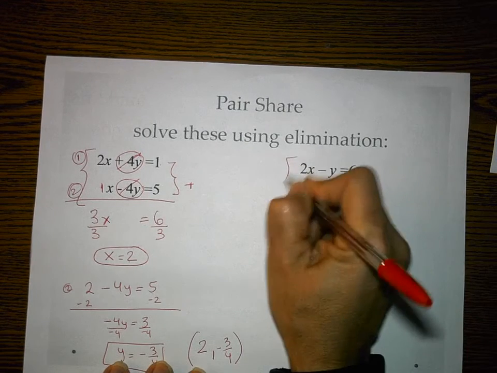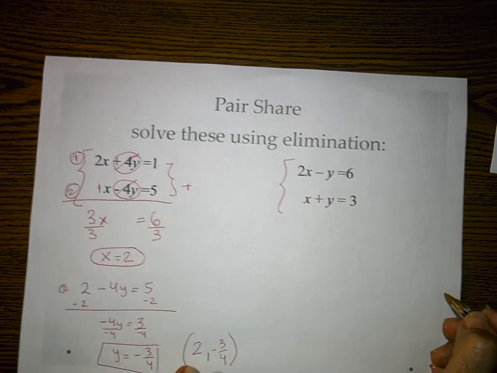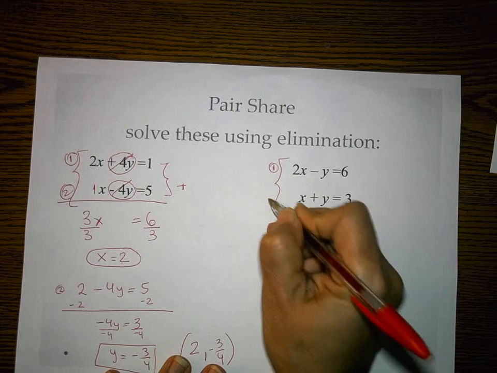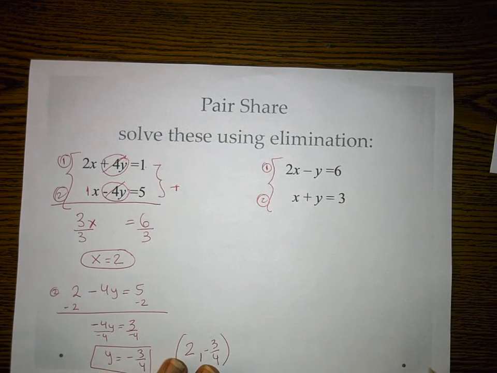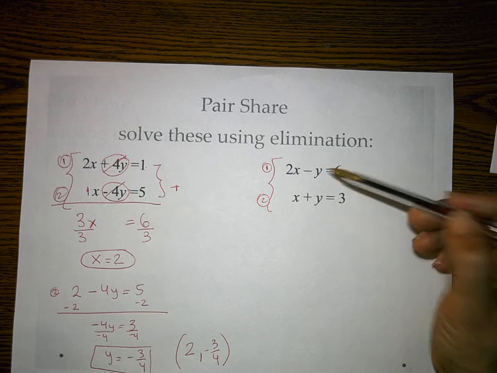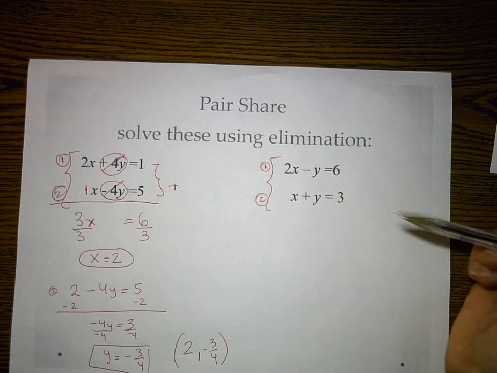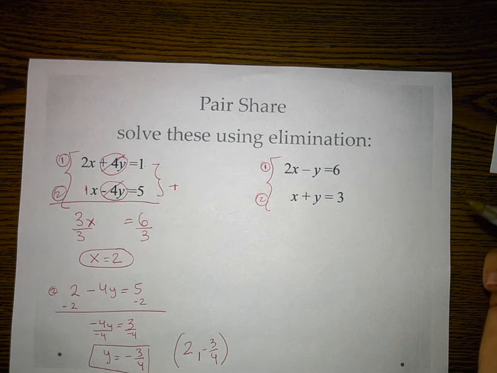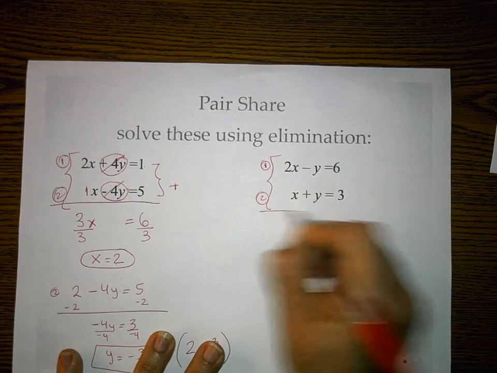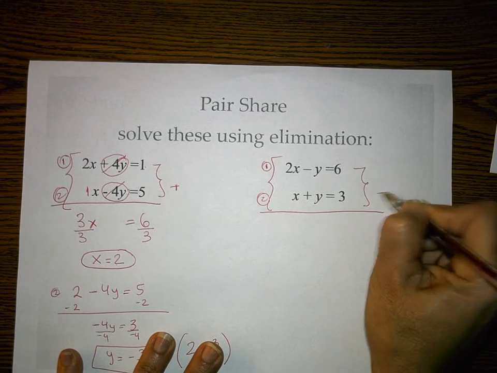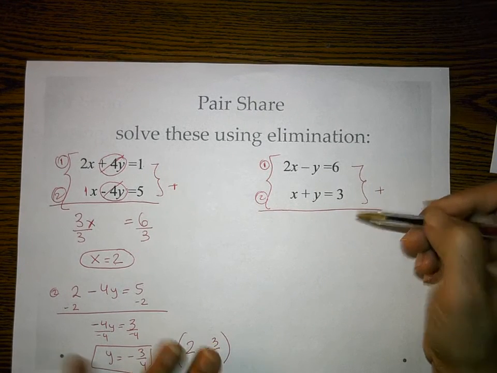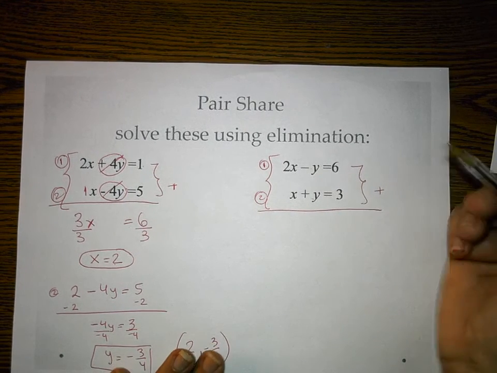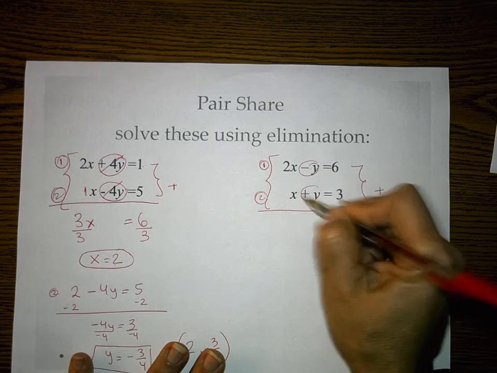Here are 2 other equations. Equation number 1 and equation number 2. As you can see, is already in standard form, very easy. And the y's are already opposite of each other. So go ahead and solve it. Pause the video, solve it, see if you get the same answer as me. Okay? When I add these 2 equations together, because I already see that they are in standard form, and I already have opposite variables, that means I can cancel these 2 y's right here. They add up to 0.